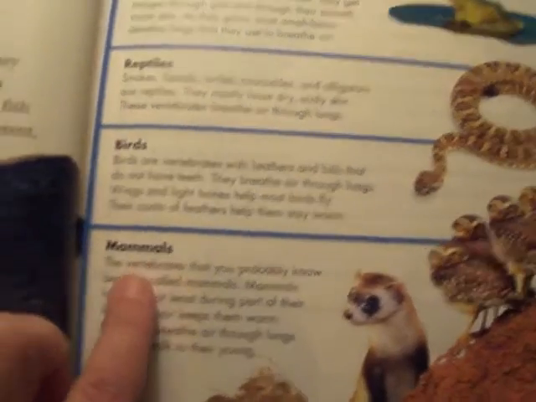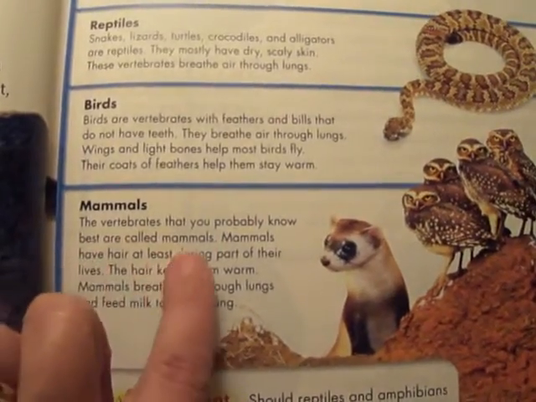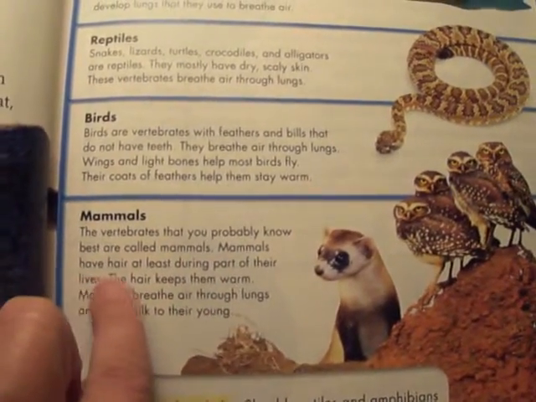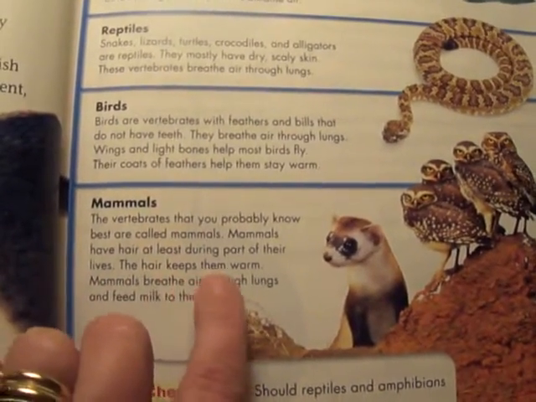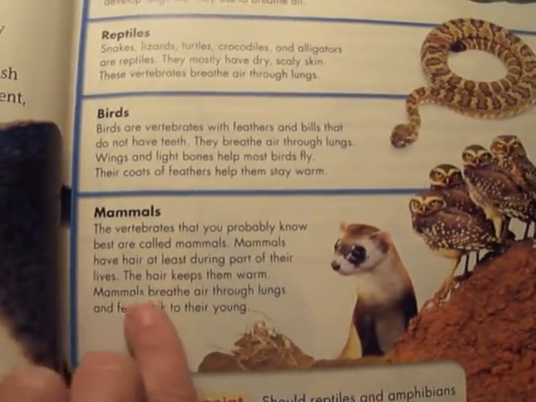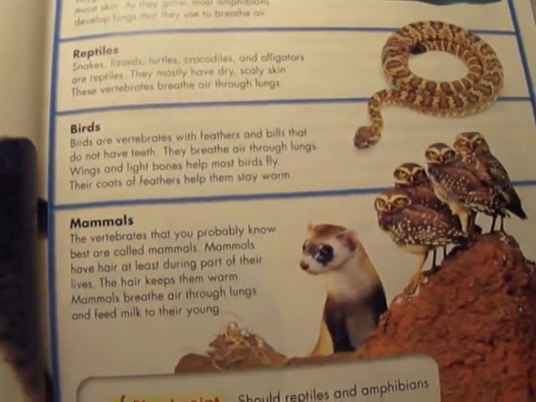And then we have mammals. The vertebrates that you probably know best are called mammals. Mammals have hair, at least during part of their lives. The hair keeps them warm. Mammals breathe air through lungs and feed milk to their young.